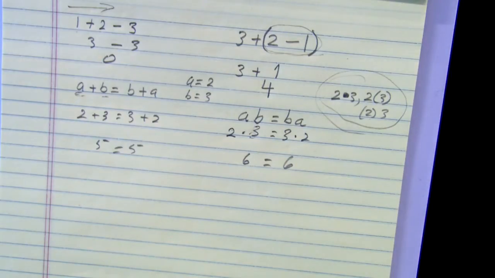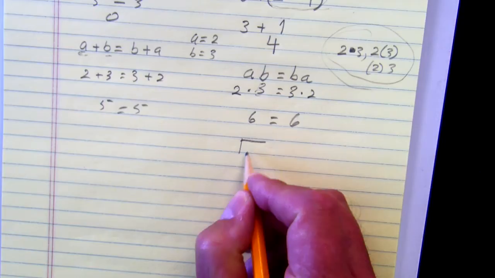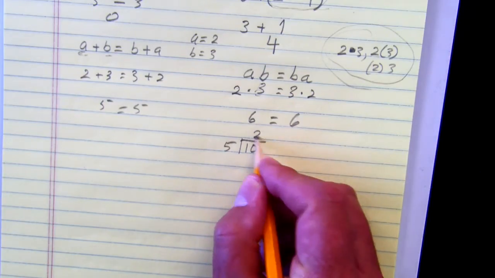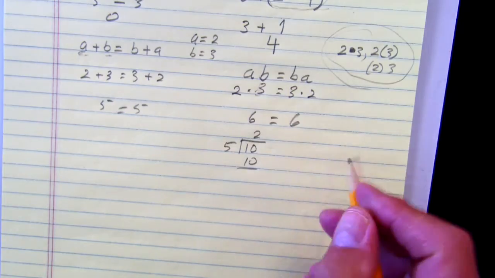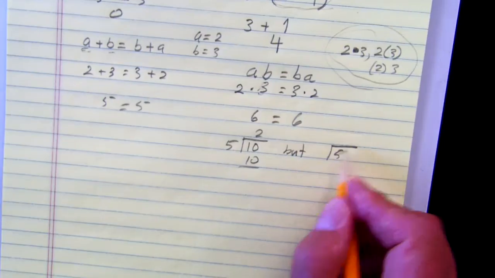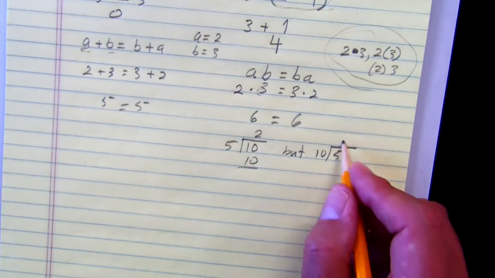However, for division and subtraction, it will not work. Here we've got 10 divided by 5 is 2. But if we try it the other way around, 5 divided by 10, we'll see that we run immediately into a problem.